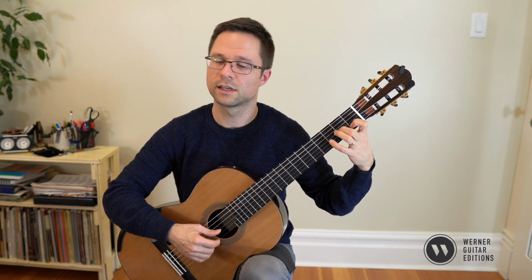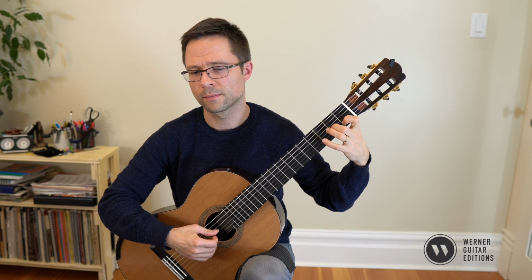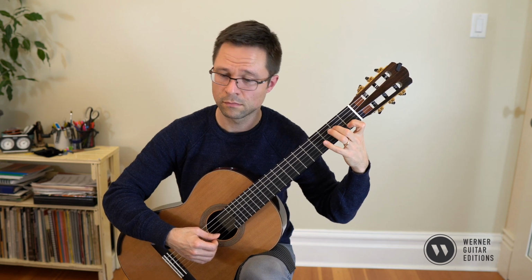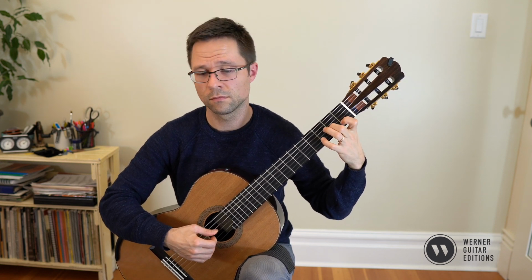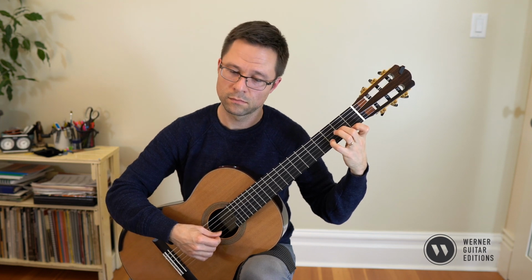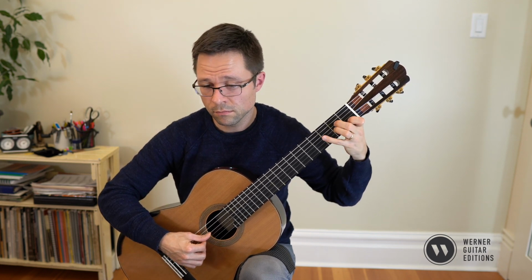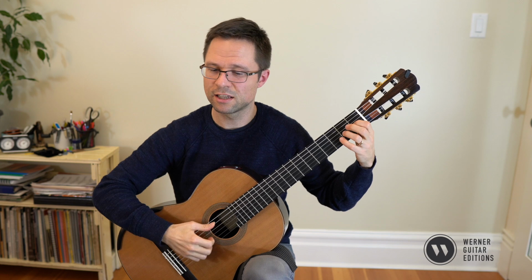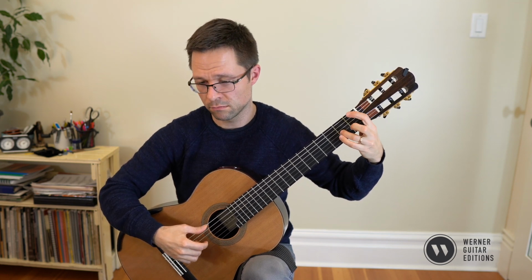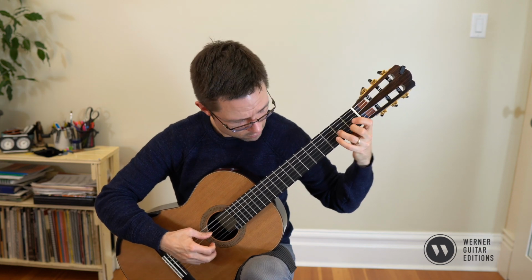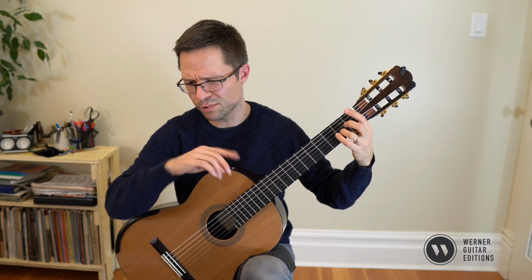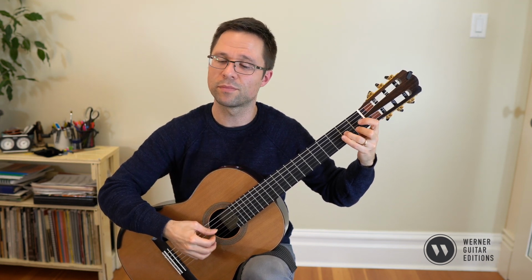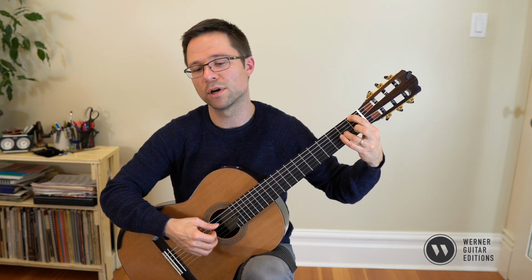Back to this dark section. Sorry. You just let it kick it up a notch. That part there, it's pretty easy. The notation's a little bit funny to read, but it's just constant eighth notes, right? Bass, then upper voice, bass, bass, then upper voice.